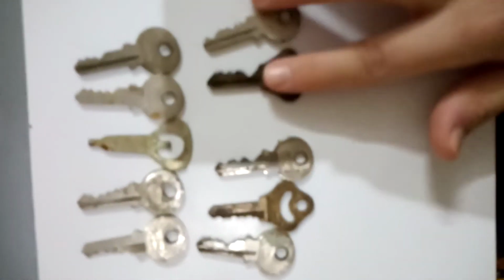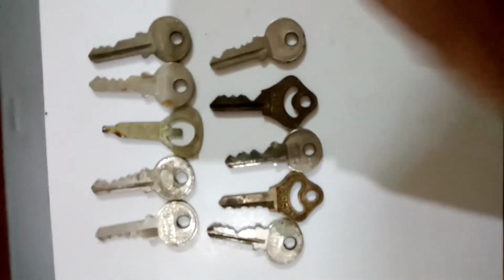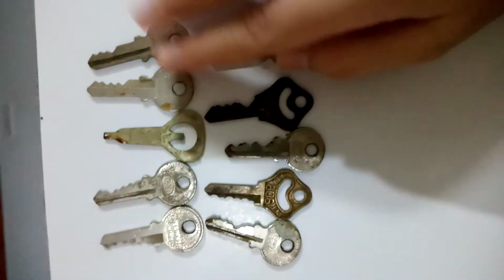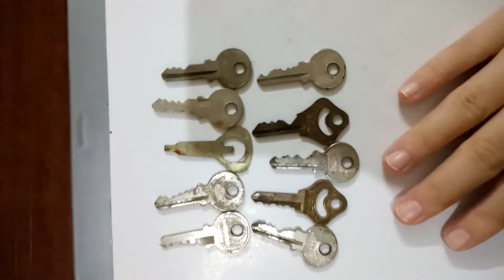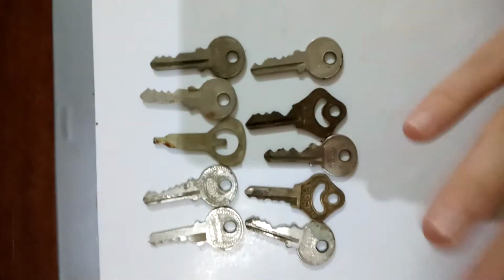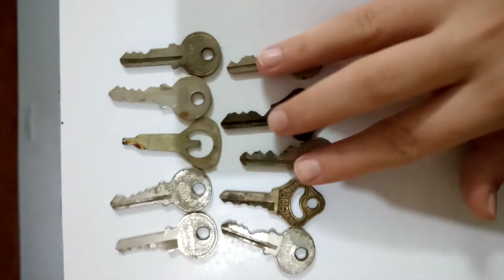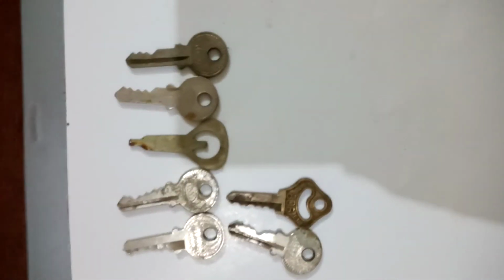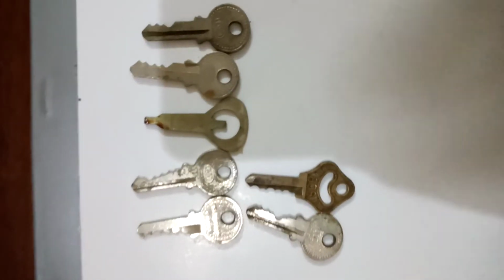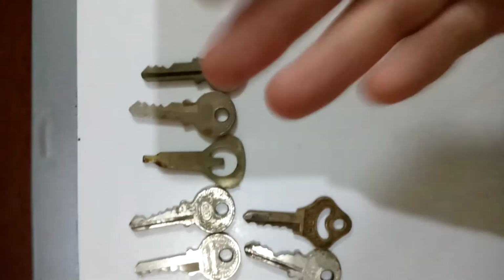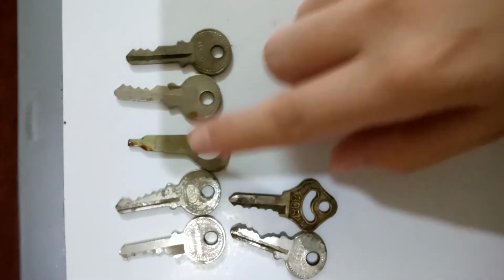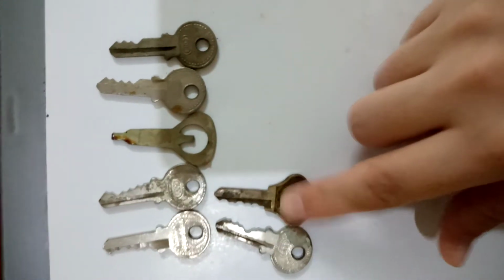Now I can give you one more example. Let's consider this example. Zara has 10 keys. Her mother took away 3 keys from her. How many keys are left? Now you will count how many keys are left. 1, 2, 3, 4, 5, 6, 7. 7 keys. So you will say Zara has 7 keys, or 7 keys are left now.